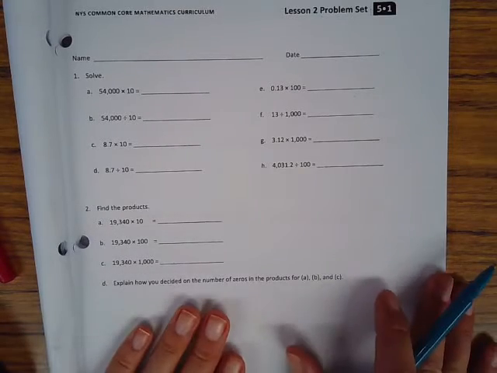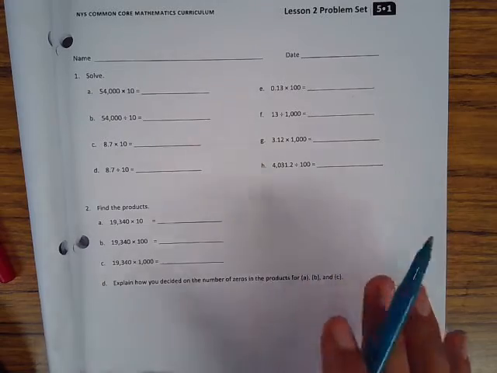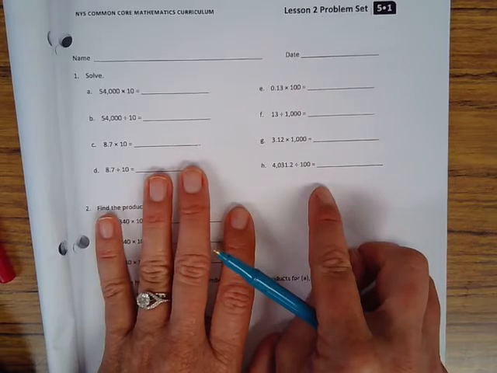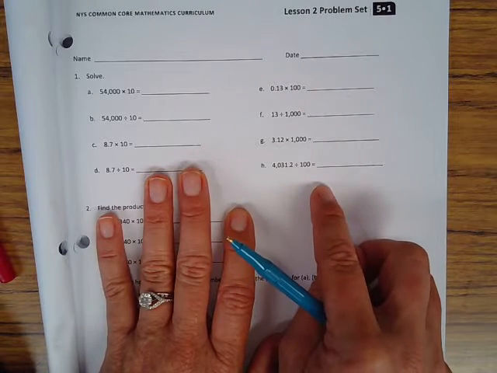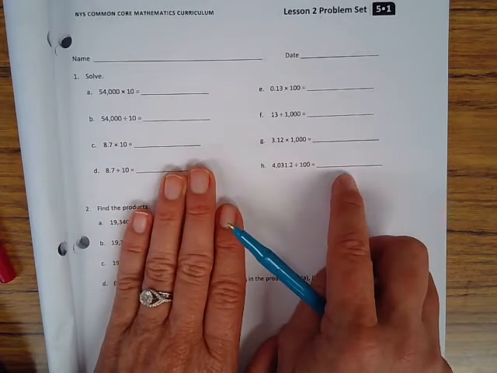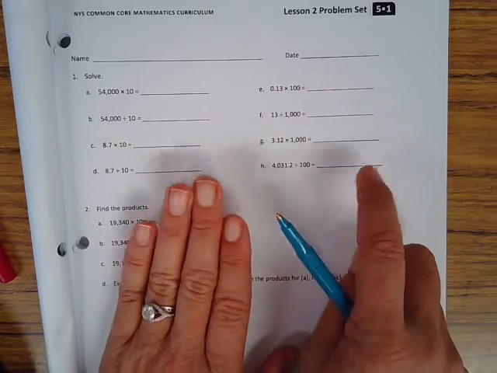All right, so now, based on what we just did in our concept development, you're now going to solve. Now, does it show the place value chart? No. So do you have to use the place value chart? No. If you want to use the place value chart, can you? Absolutely.